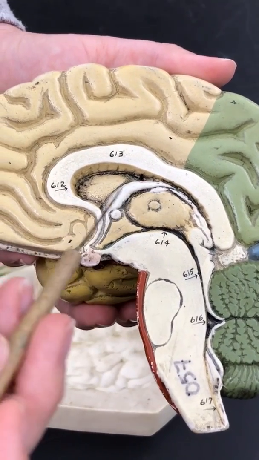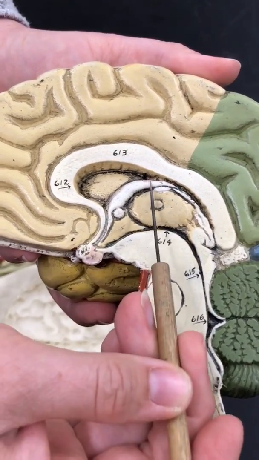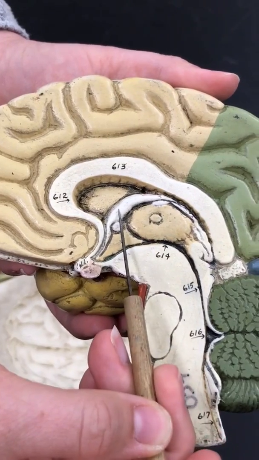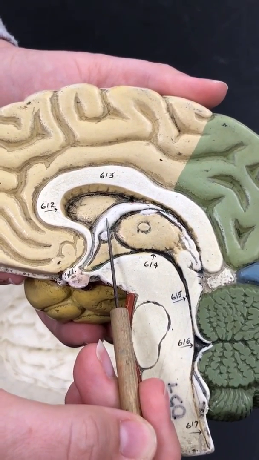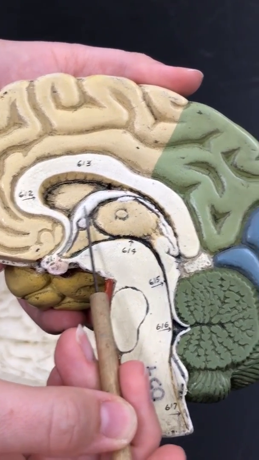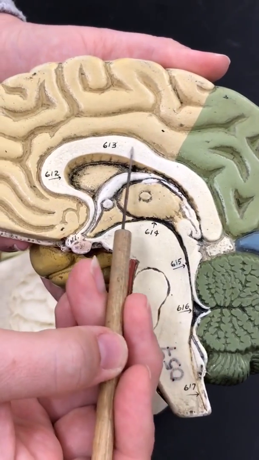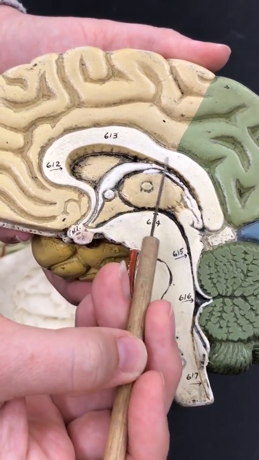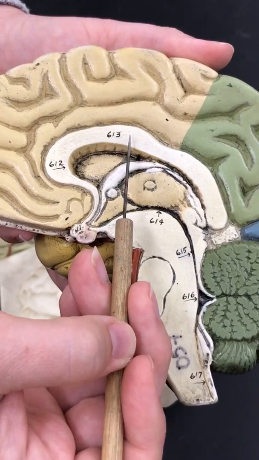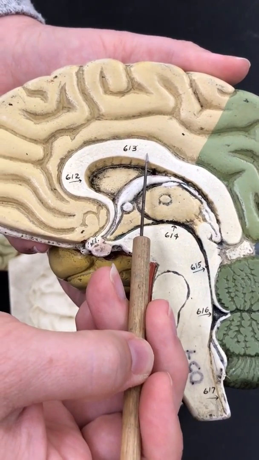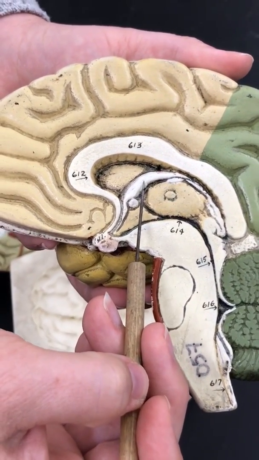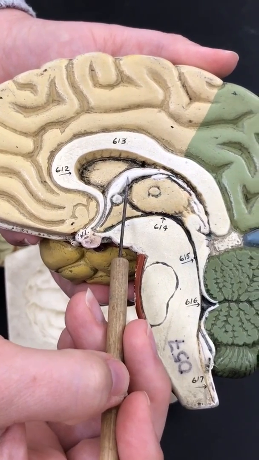Now looking at some other structures here, this is called the fornix. Think of the fornix like the floor of the lateral ventricle. And then up here we have the corpus callosum. You can think of that like the ceiling. So C for ceiling and corpus callosum, F for fornix and floor.